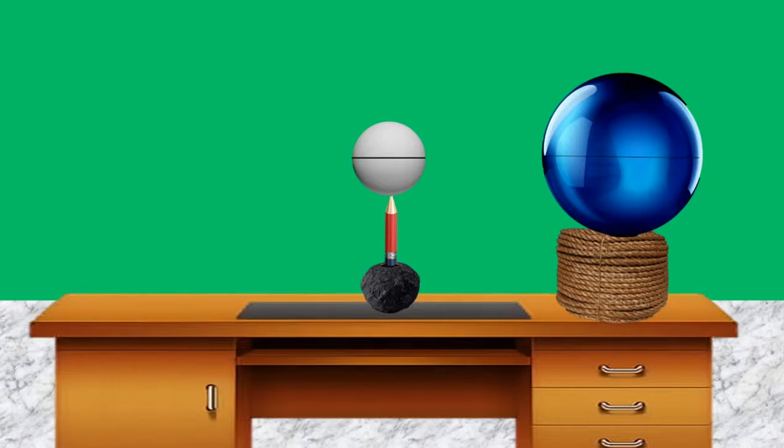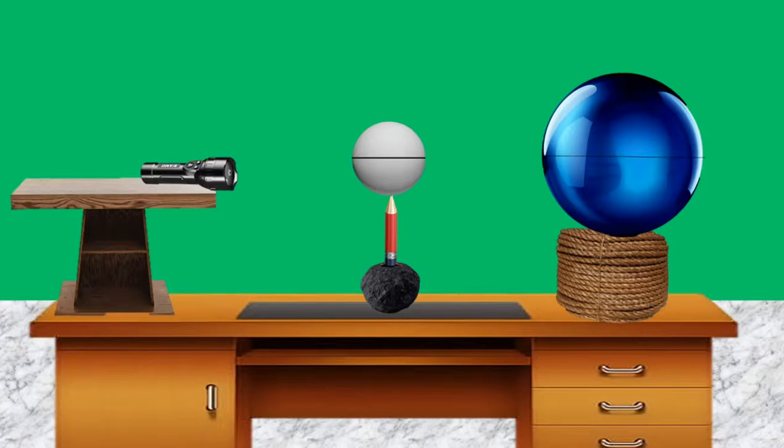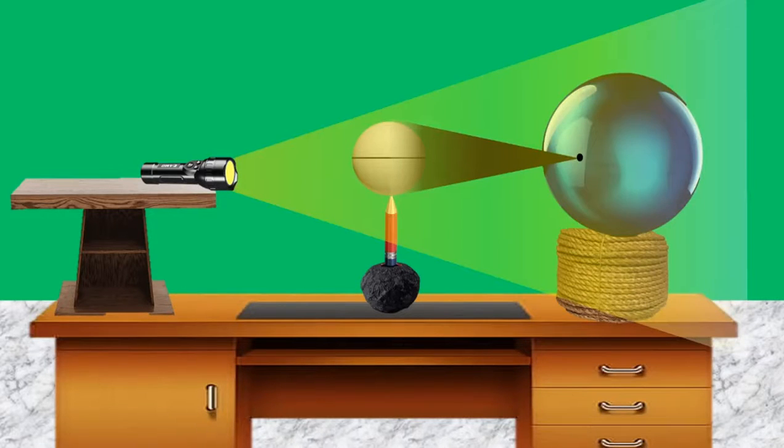Keep the ball steady using a rubber or cloth ring. Arrange the balls representing the Earth and the Moon in such a way that the circle drawn on the Moon will be in the plane of the equator of the Earth. Take a torch, that is the Sun, and hold it at a distance of about 30 centimeters from the Moon. Direct the light beam on the Moon. Now students, observe the shadow of the smaller ball on the Earth to understand how a solar eclipse occurs.